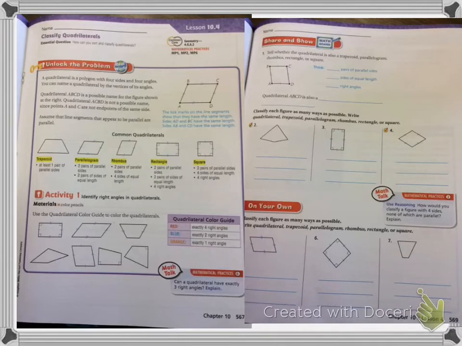However, in your activities today, you'll be asked to label each quadrilateral with as many names as fit the bill. So you're going to be looking to see, is this a square, what else can this square be called? What other qualifications does it meet? Or whatever other quadrilateral you are presented with.